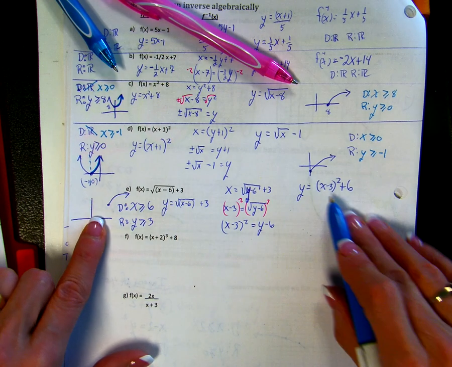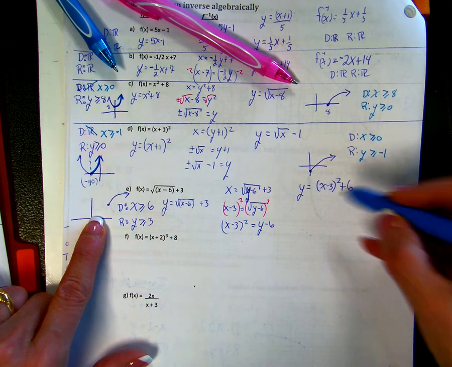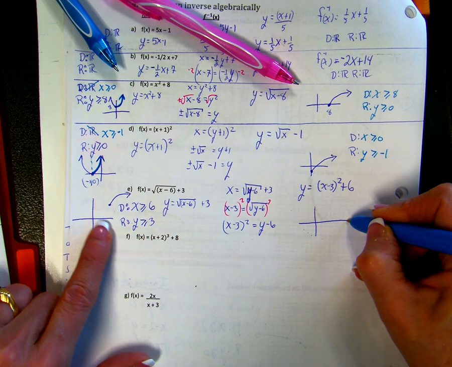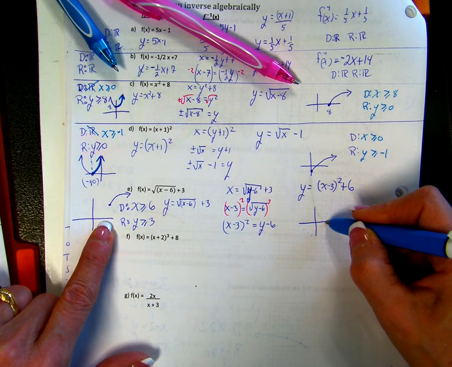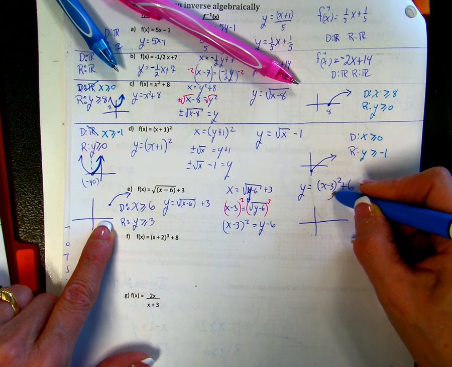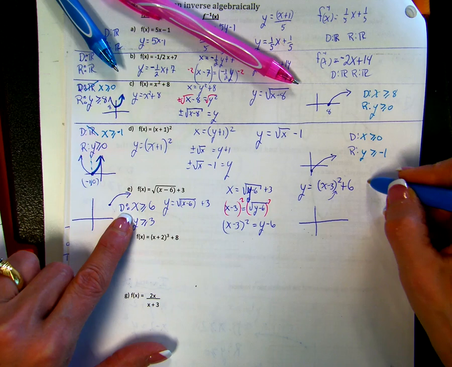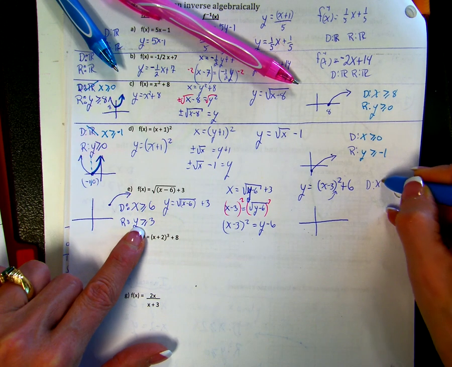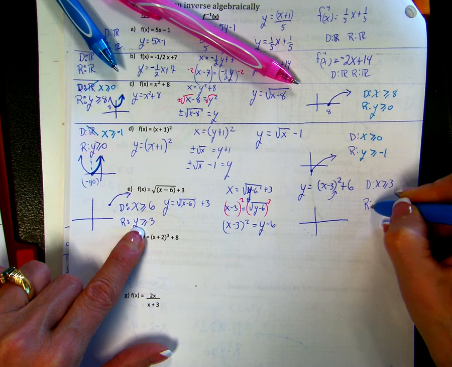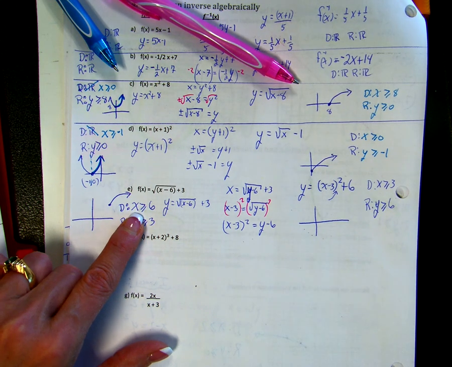However, this isn't the parabola that opens up with a vertex at 3, 6. This is only half of the parabola that opens up with a vertex at 3, 6. X is 3, y is 6. And it's this half because the domain is x greater than or equal to 3, and the range is y greater than or equal to 6.